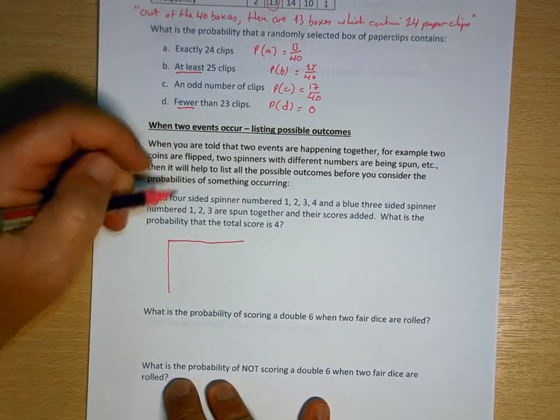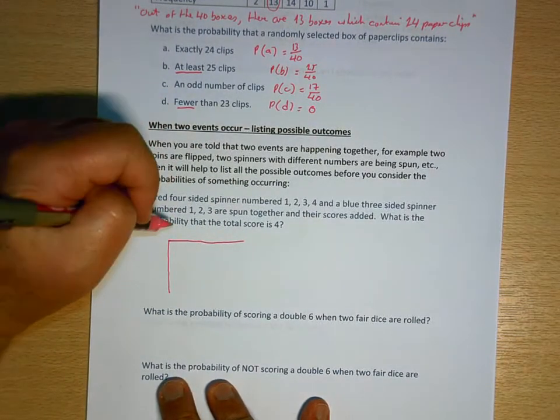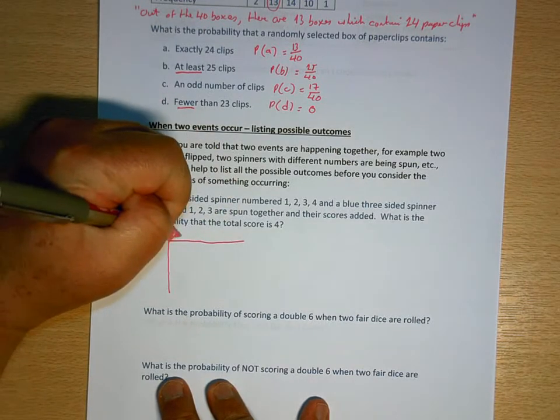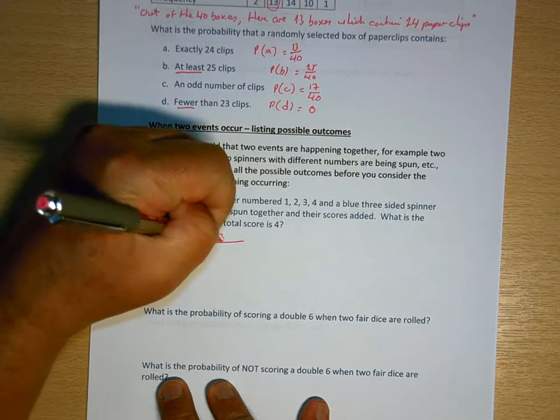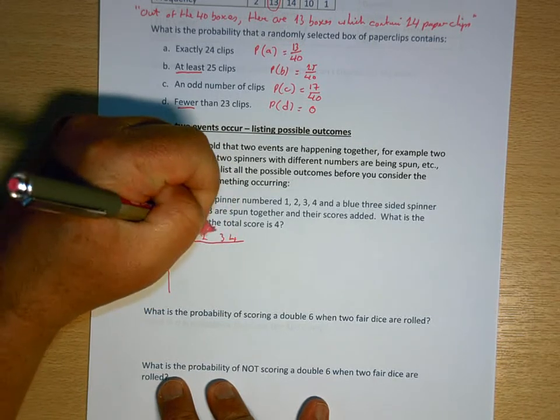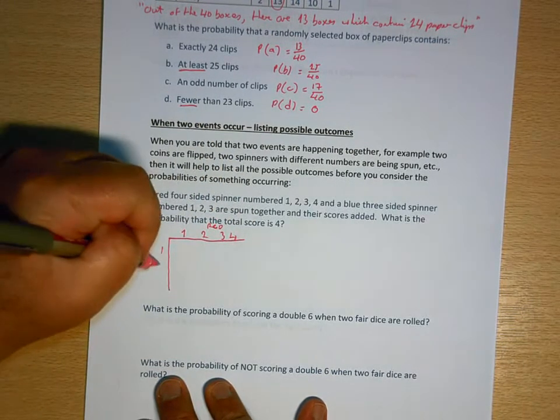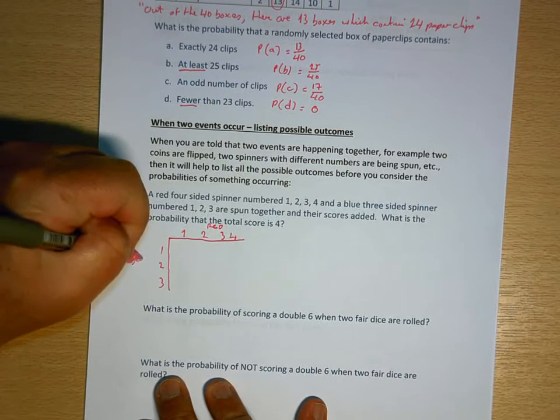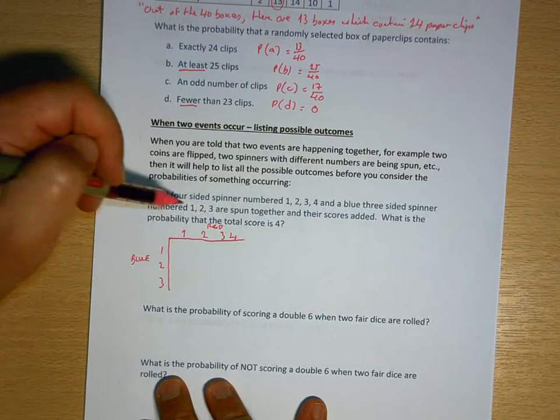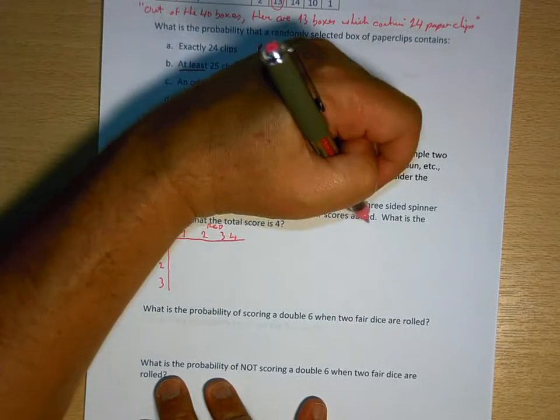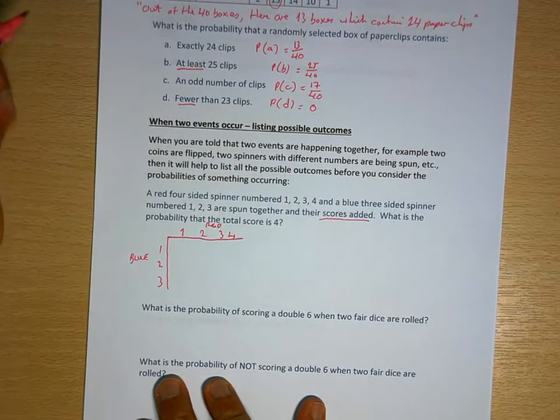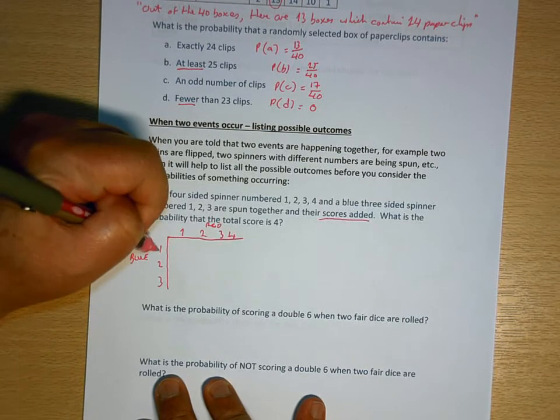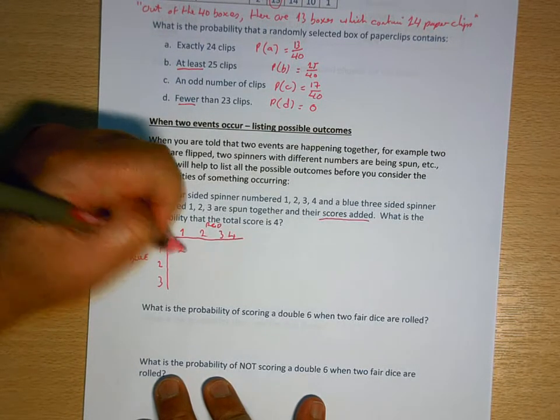So we've got a red numbered 1, 2, 3, 4, and blue numbered 1, 2, 3. And when they're spun, their scores are added. So that means that here we could have a blue one and a red one, and that would come to a 2.